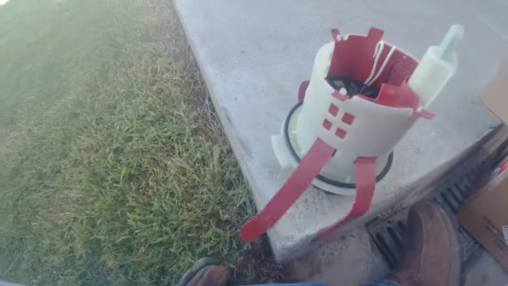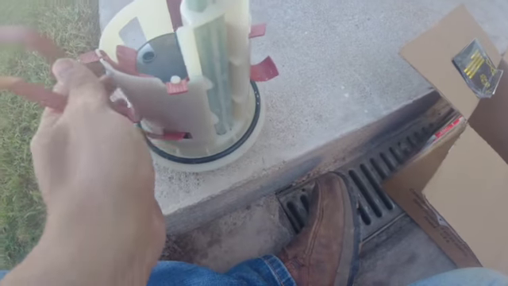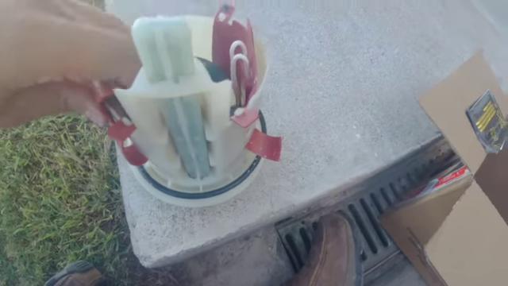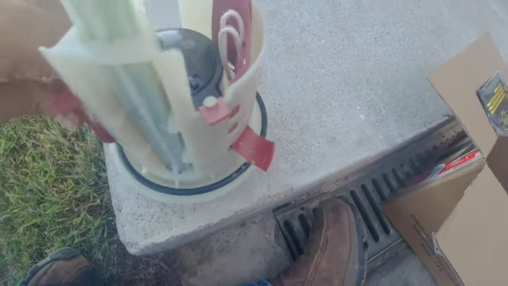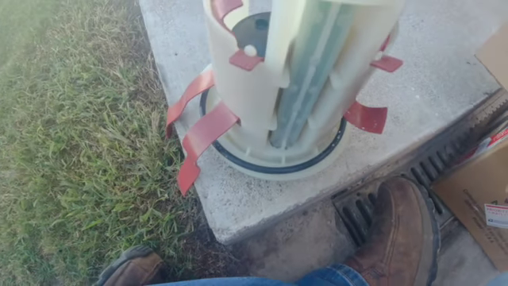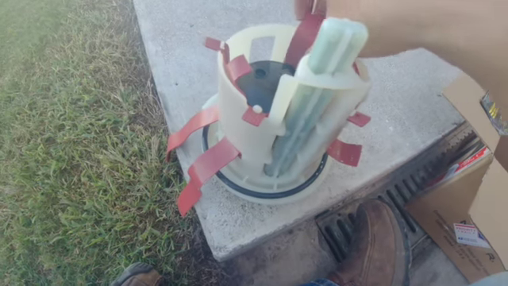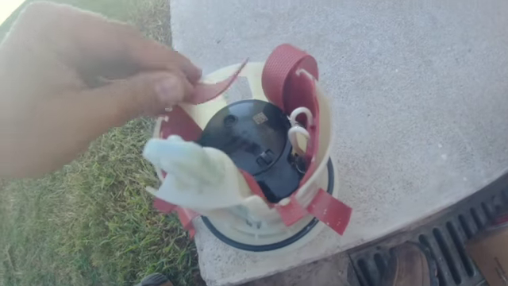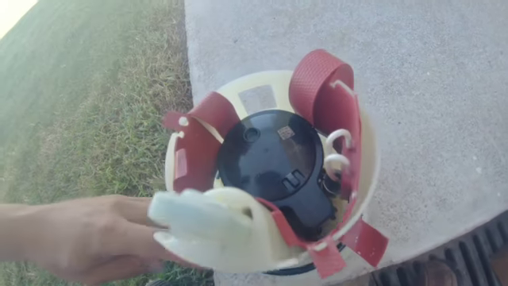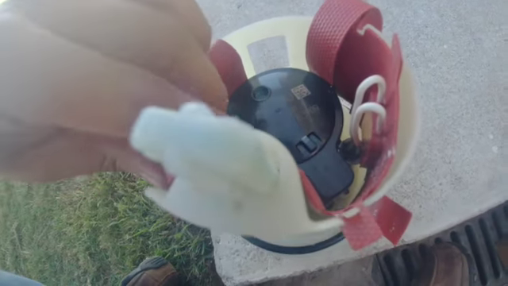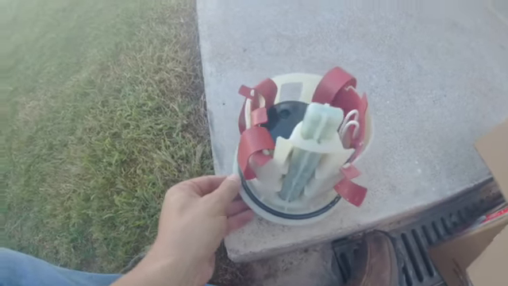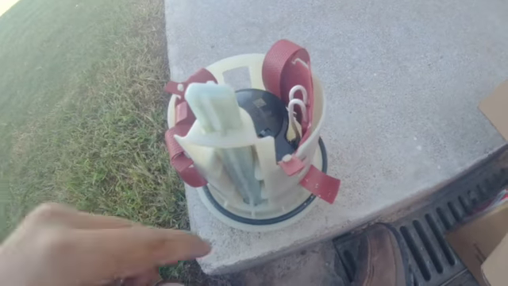Just keep these folded in. I kind of just tucked them in a little bit, so once they got up in there, they'd go back out like they were supposed to. I had to kind of fight with them a little bit, getting them up in there to keep them from coming out, but I basically tucked them in like so. Kind of see how I'm doing it. Tucked them in like that and carefully put it in up there.